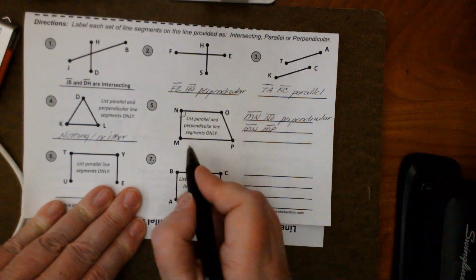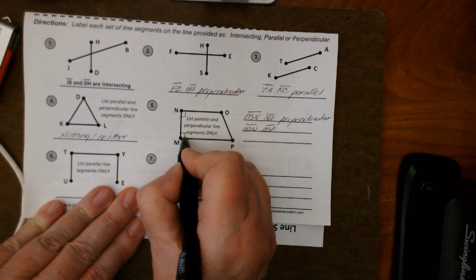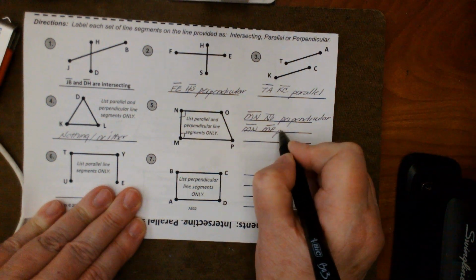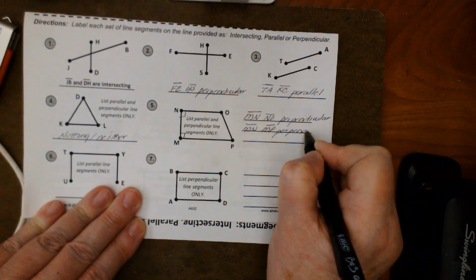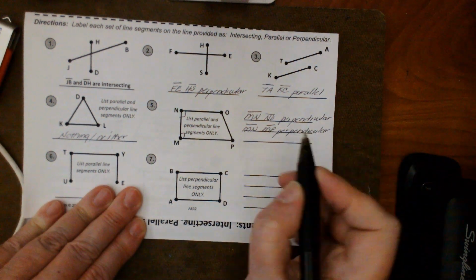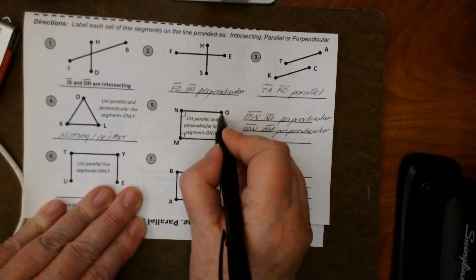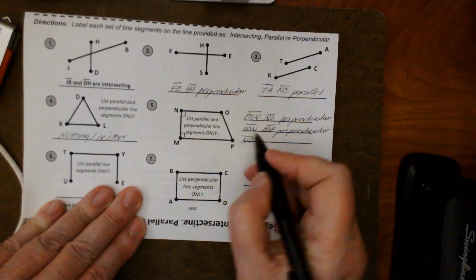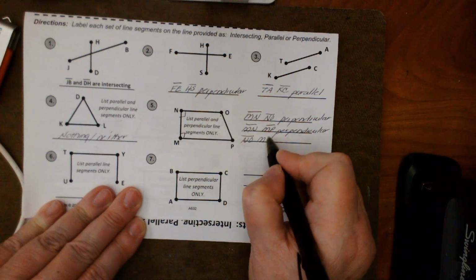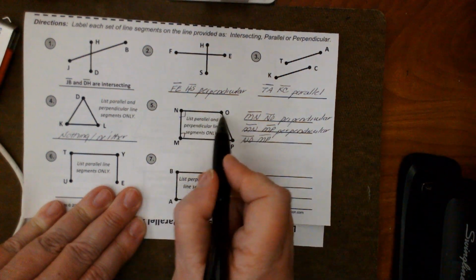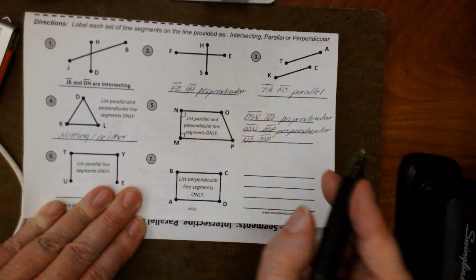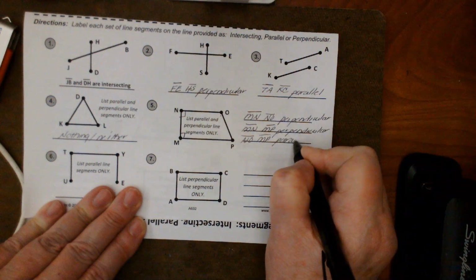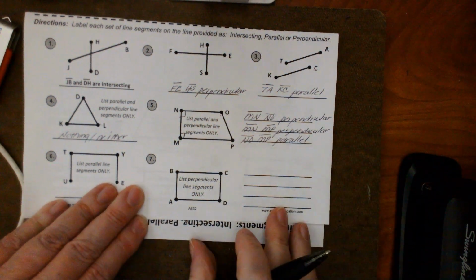Again, we have the right angle here, so that's perpendicular. Okay? And then we have NO, and we have MP. They have the same slope, so they're parallel. They're both straight lines. Okay?